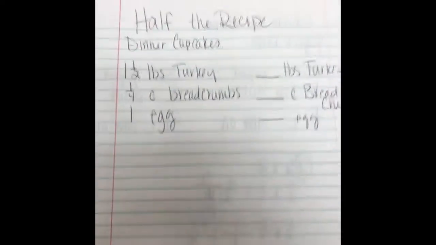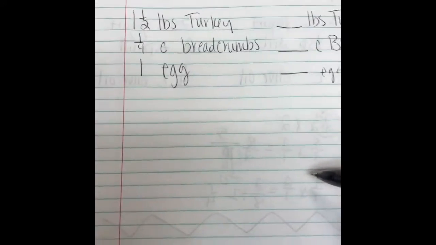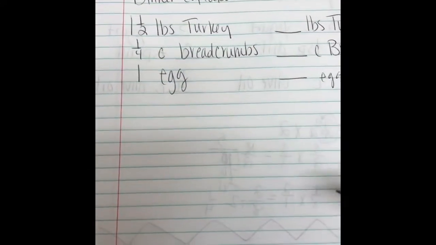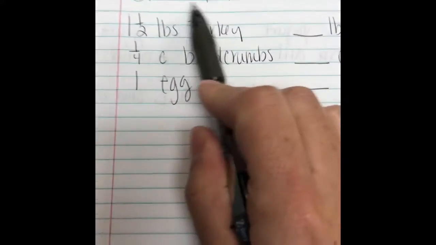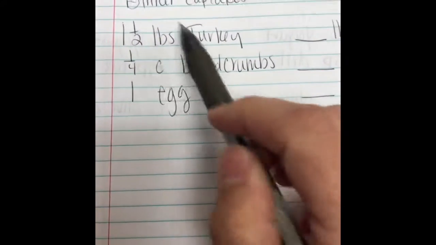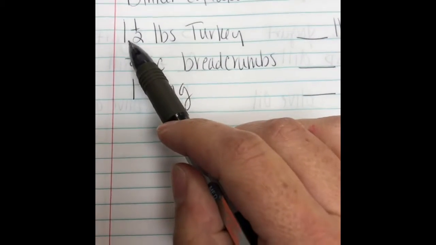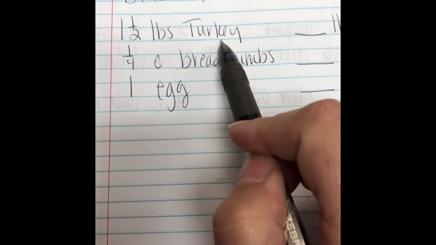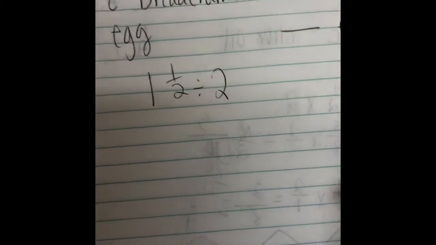Okay, now we're going to half. I know we've talked about this, half. When we cut something in half, we divide by 2. And I know, dinner cupcakes, they sounded weird to me, so don't take this recipe, don't make anything with it here. I have no idea what they would taste like. Here we have 1.5 pounds of turkey, and I'm going to cut it in half. 1.5 pounds divided by 2.